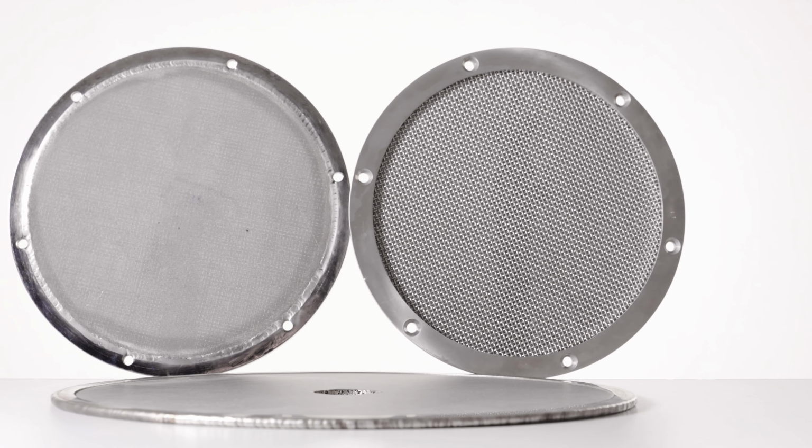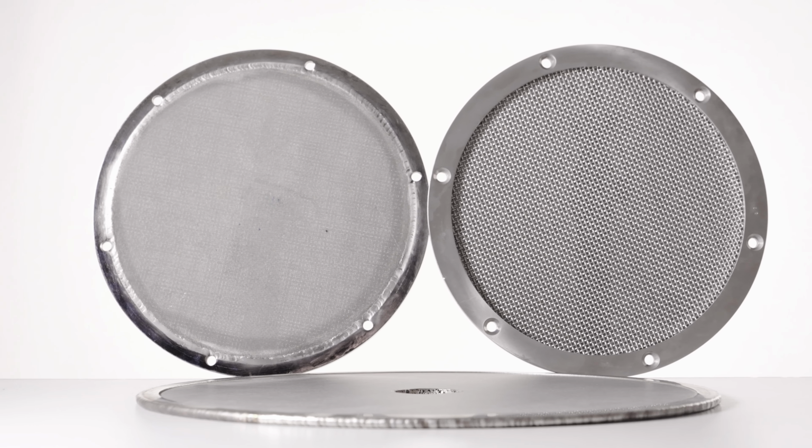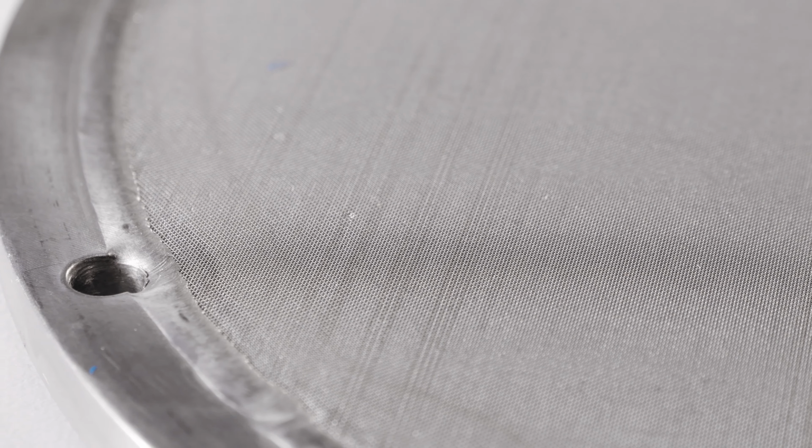The solution lies in precision engineering. A well-designed Nutsche filter plate doesn't just support filtration, it optimizes it. By considering factors such as mesh type, permeability, and structural integrity, you can achieve faster throughput, cleaner separation, and longer equipment life. These design choices are the foundation of a reliable, high-performance filtration system.